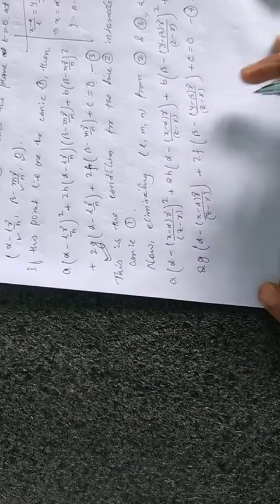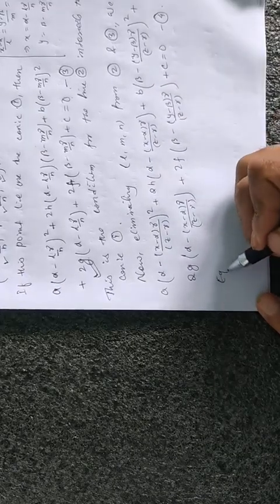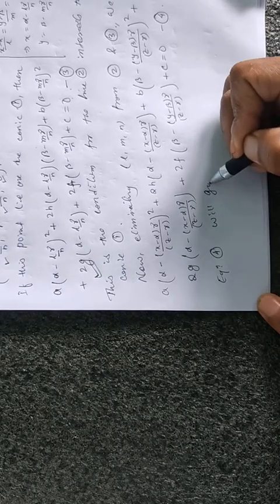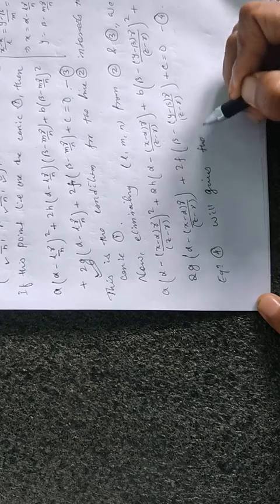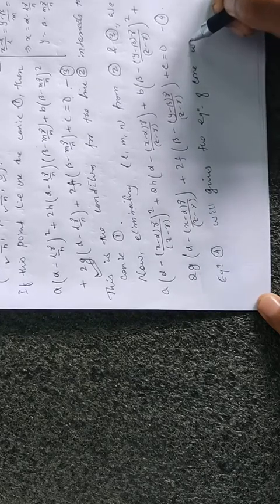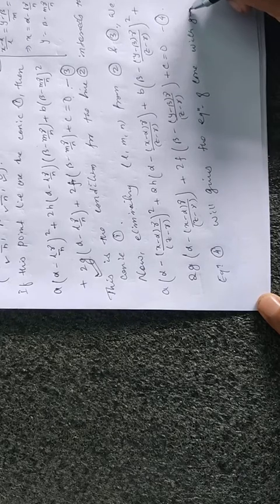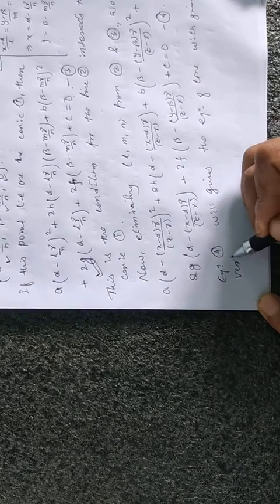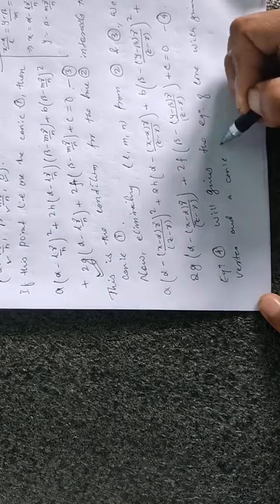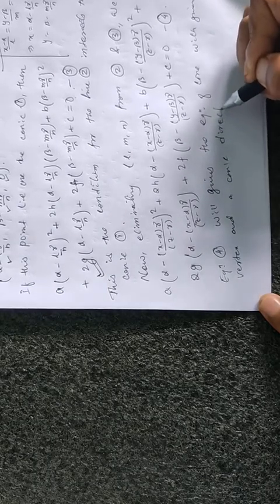So equation number 4 gives the equation of the cone with given vertex and conic directrix.